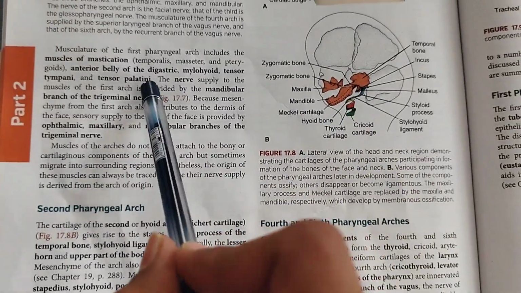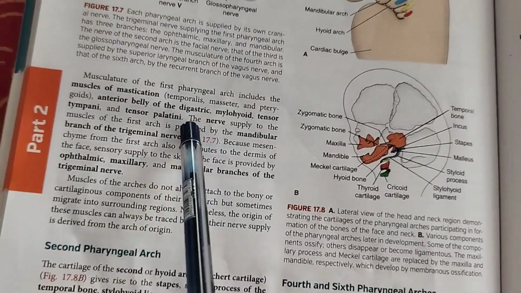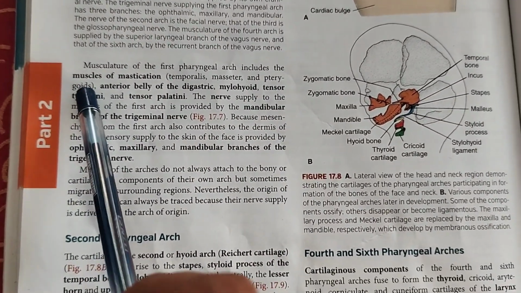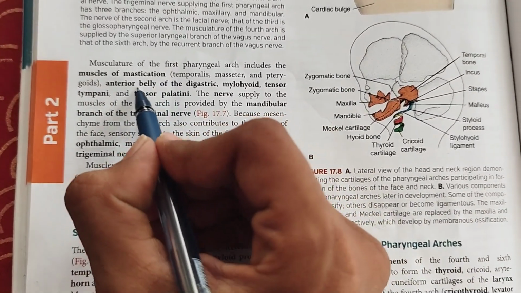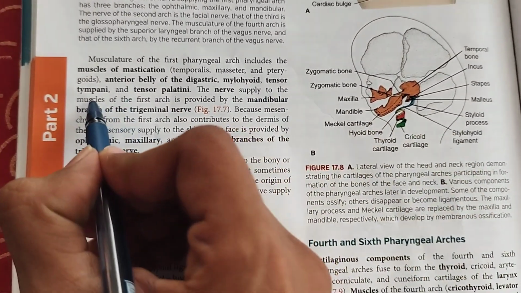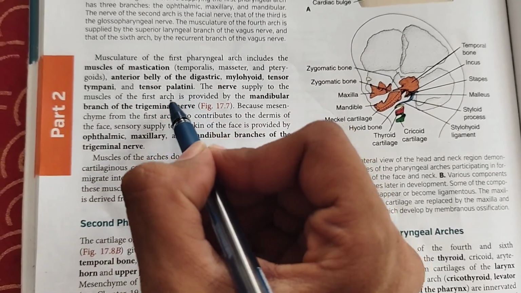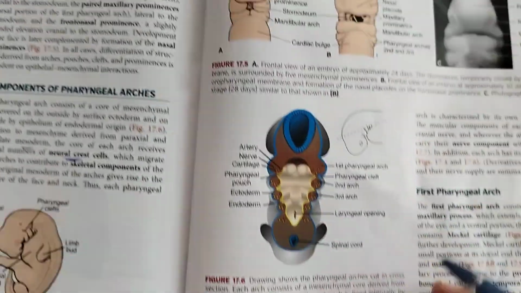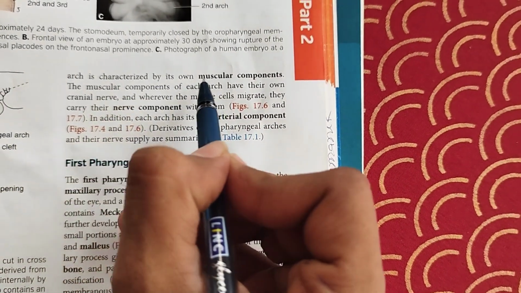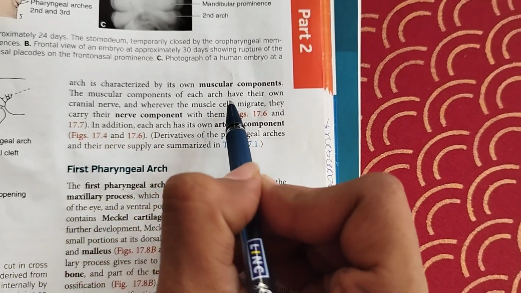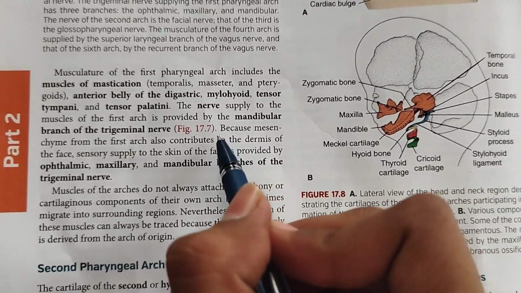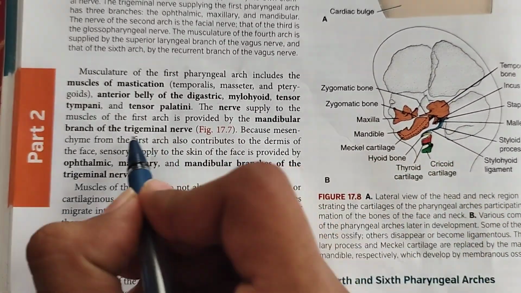Now, what are these muscles of mastication? These muscles of mastication are temporalis, masseter, and pterygoids. And it also gives rise to the anterior belly of digastric, mylohyoid, tensor tympani, and tensor veli palatini. Now we have seen that each pharyngeal arch is characterized by its own muscular component. The muscular component of each arch has its own cranial nerve. So what is the cranial nerve for the first pharyngeal arch? It is the mandibular branch of the trigeminal nerve.